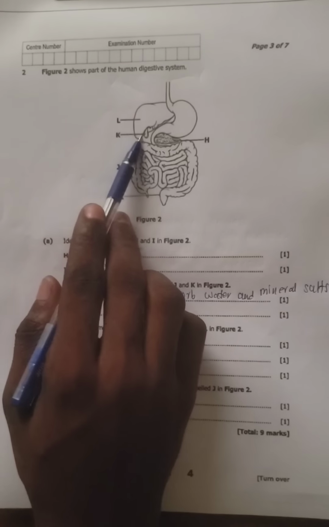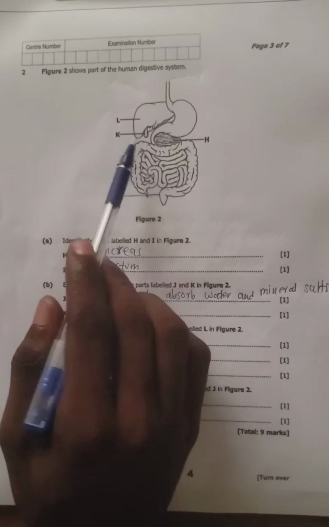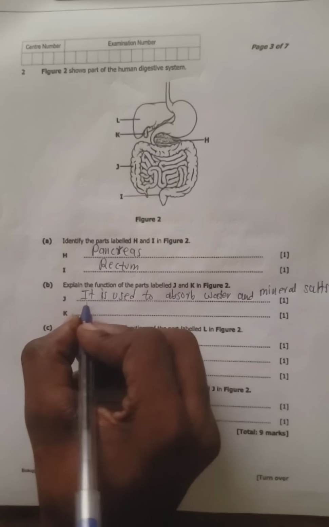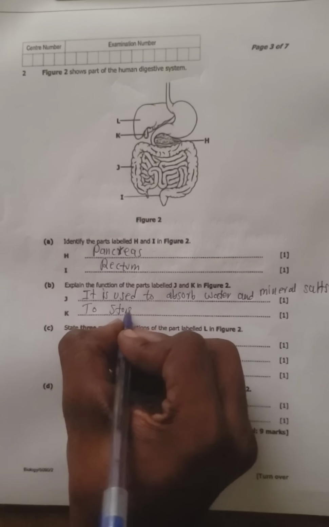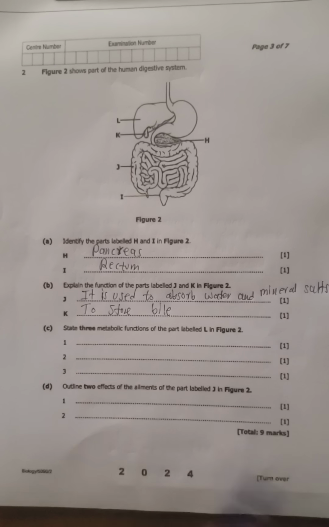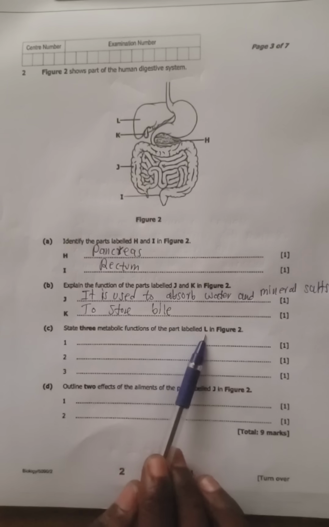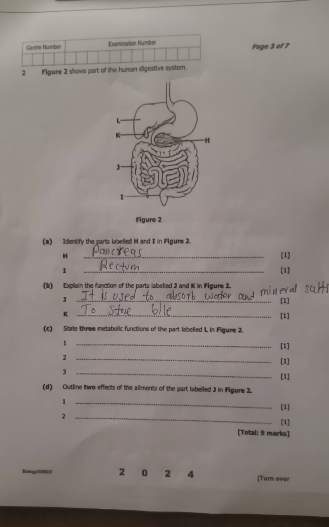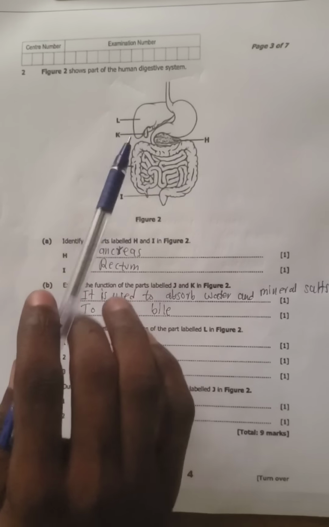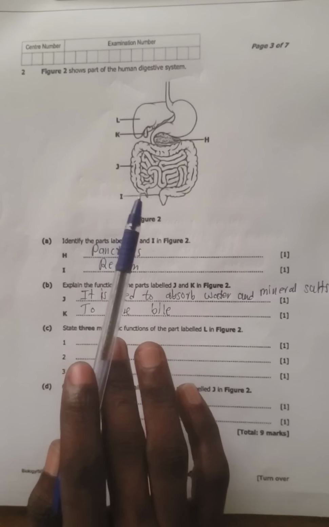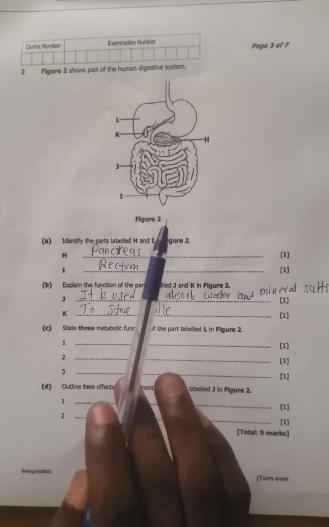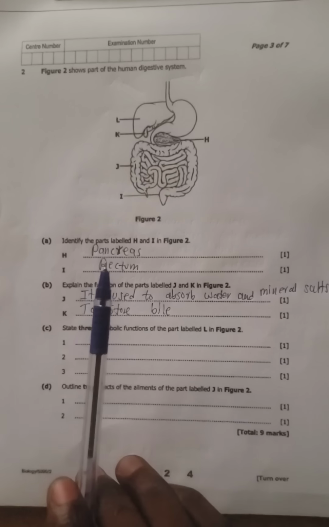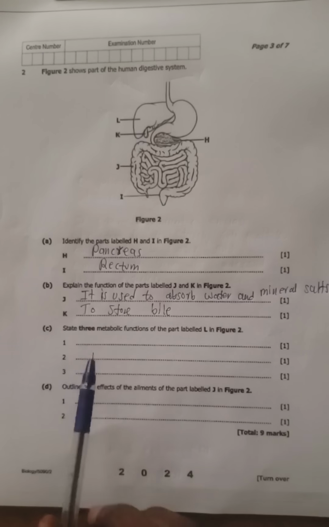Then K, the gallbladder. The gallbladder is the function is to store bile, which is produced by the liver before releasing it into the small intestine. So the main function is to do what? To store bile. Just like that. Then C, state 3 metabolic functions of the part labeled L in figure 2. Where is L? The liver. So the liver, I said last time to say the liver has so many functions. Sometimes they bring and give it 12 marks on the essay part, where they will need you to give out 6 different functions and explain them. So you need to know as many functions of the liver as possible. Okay? So state 3 functions.